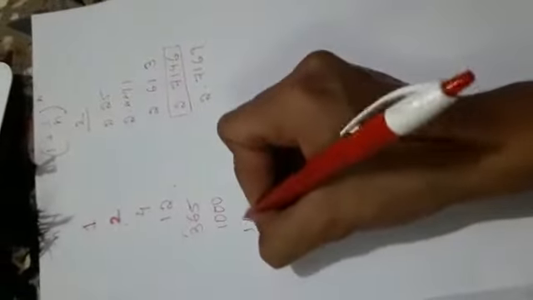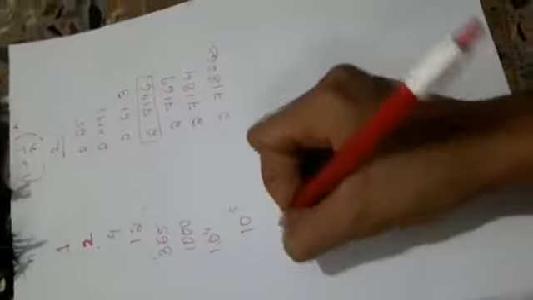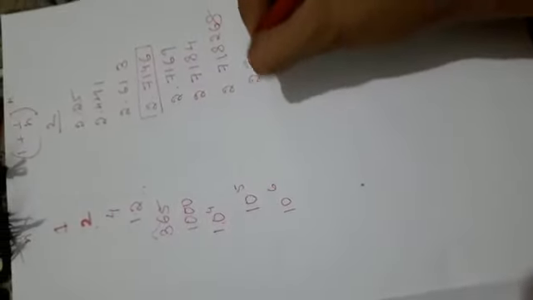Now do observe, 10 to the power 4 time periods, it becomes 2.7184. 10 to the power 5 time periods, 2.718268. 10 to the power 6 time periods, 2.718280, and so on. Now you can observe that 2.718 is common here. Now this is what is e. This is the value of e.